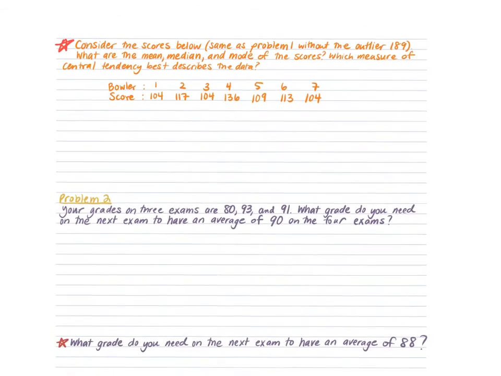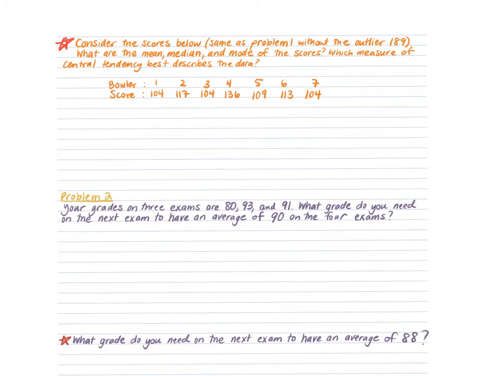There's one for you to try on your own on this page. And this is the same data as the problem before, but we've taken out the outlier. So there's now 7 bowlers. So see if you can figure out what the mean, the median, and the mode are of these scores. And then which measure of central tendency best describes the data now that the outlier is gone. So press pause and check back for the solutions.